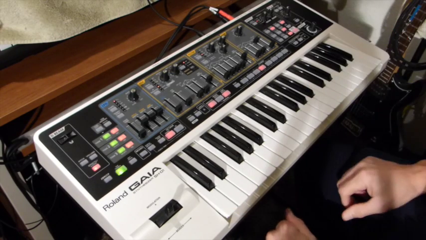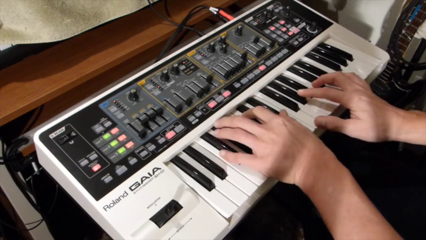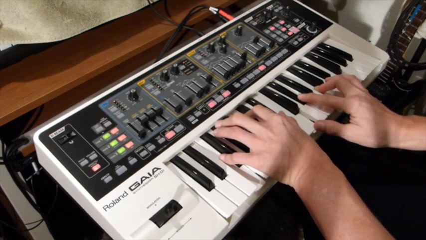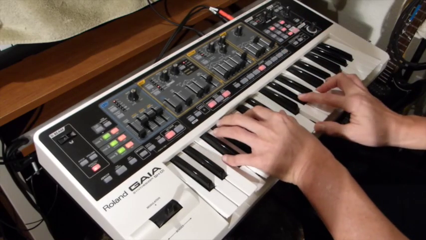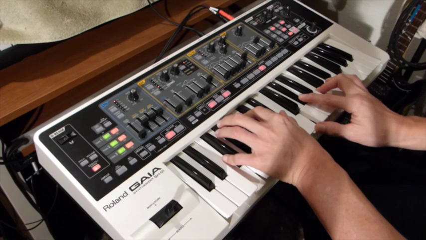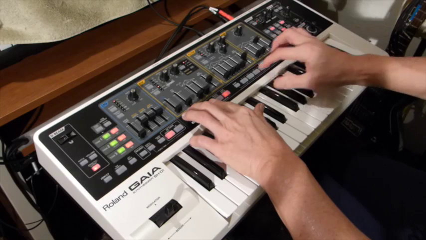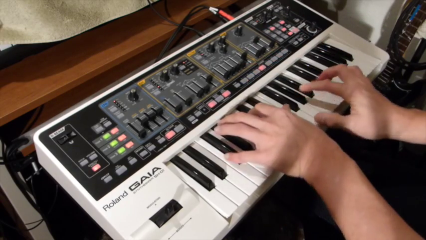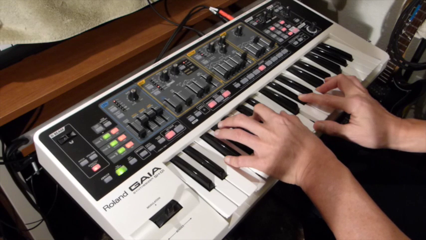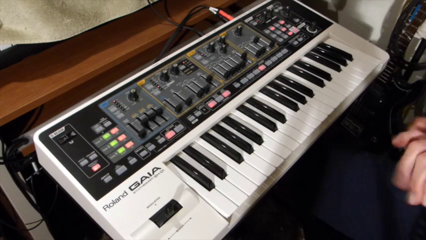You cannot make your own arpeggios. You have 64 built in, which you'll probably find something you like in there, but not the opportunity to build your own.